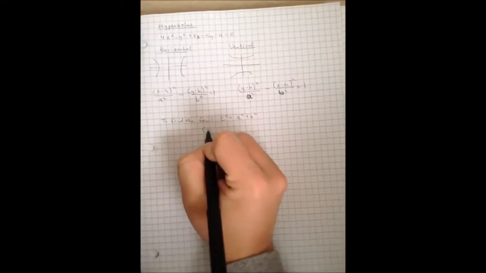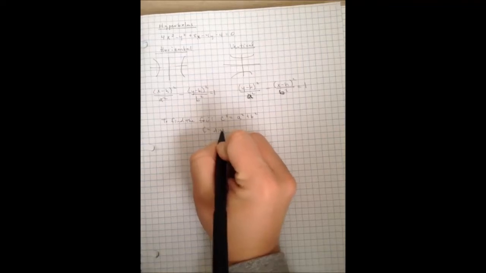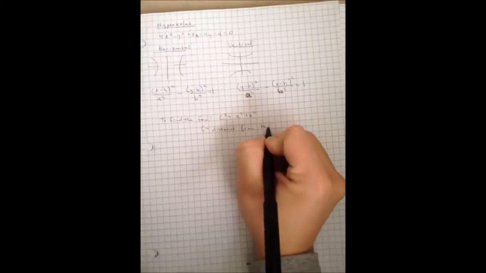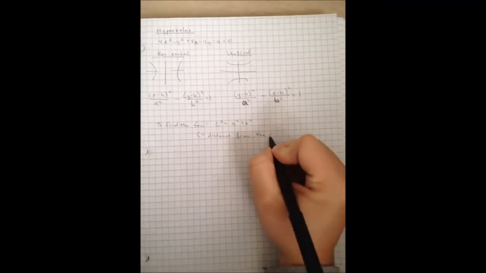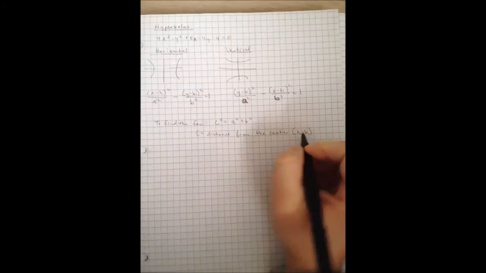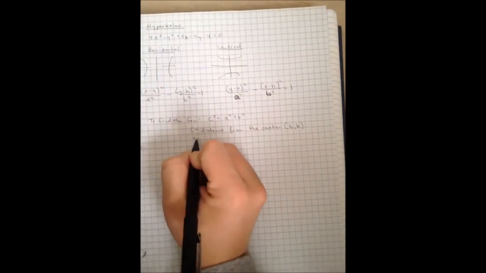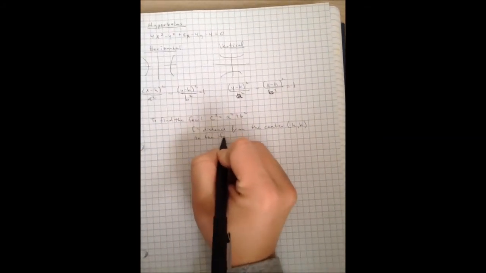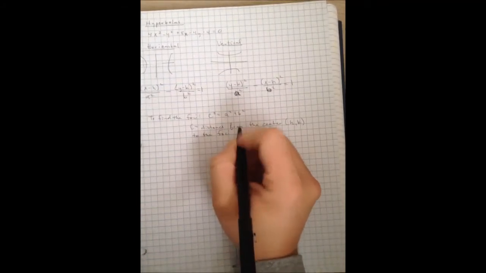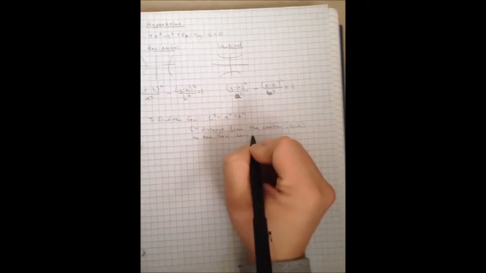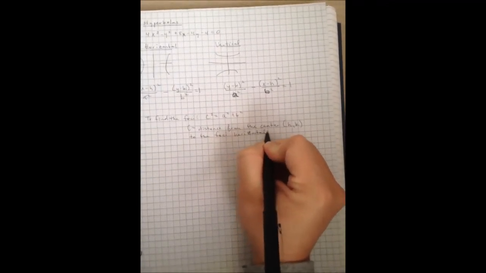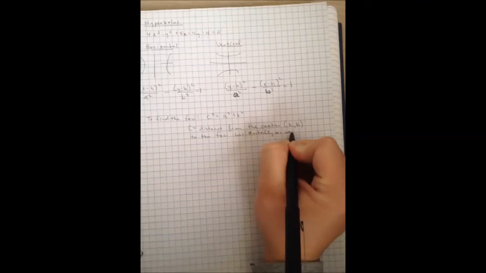And c is going to equal the distance from the center, which is (h, k), to the foci, horizontally or vertically.